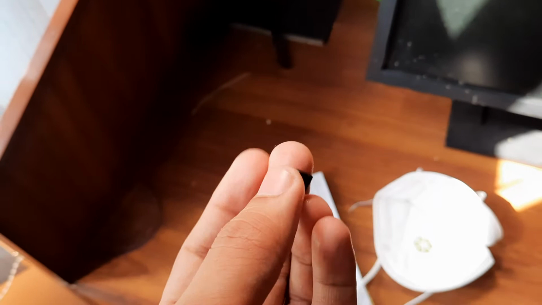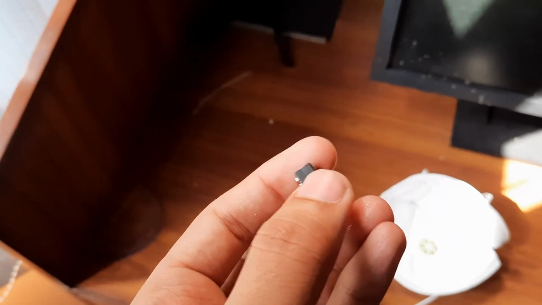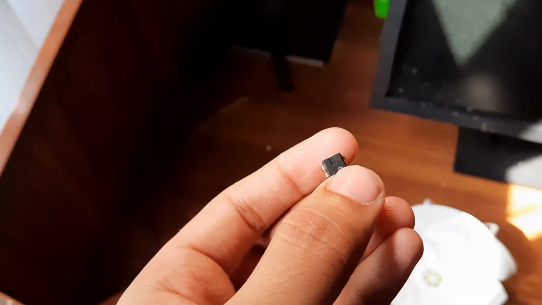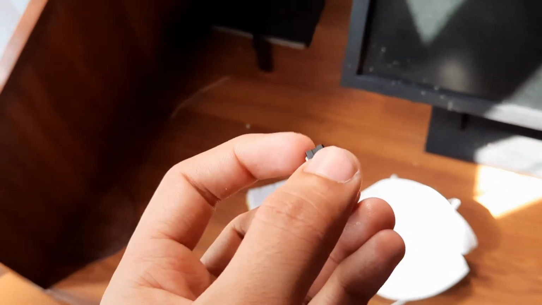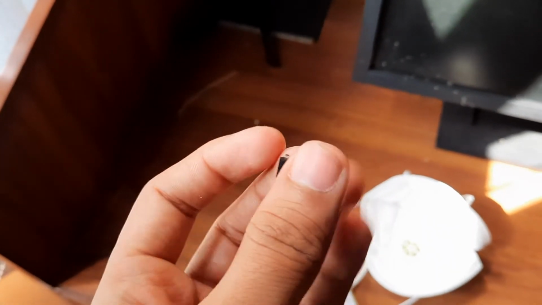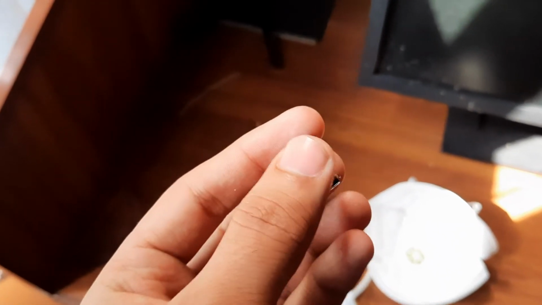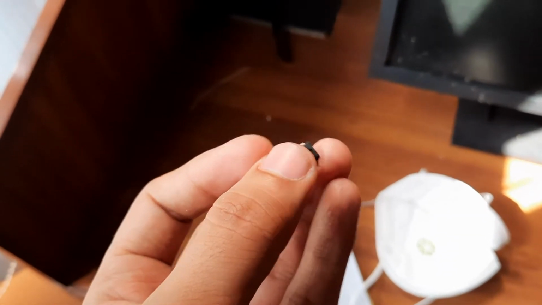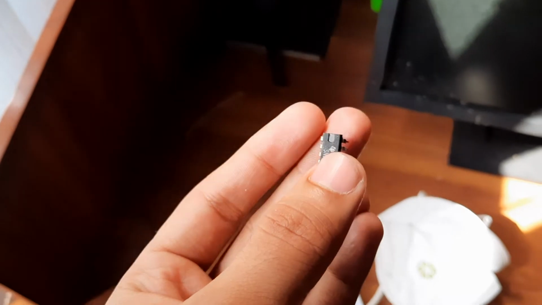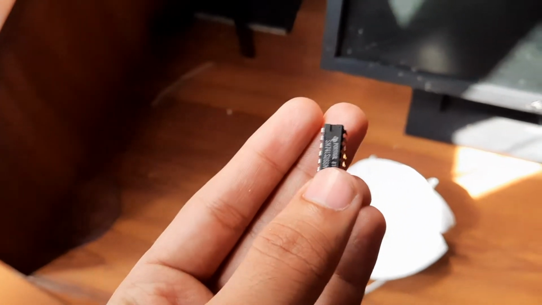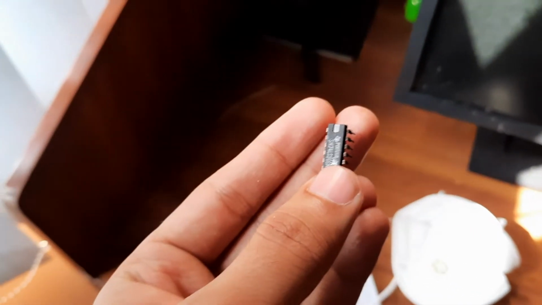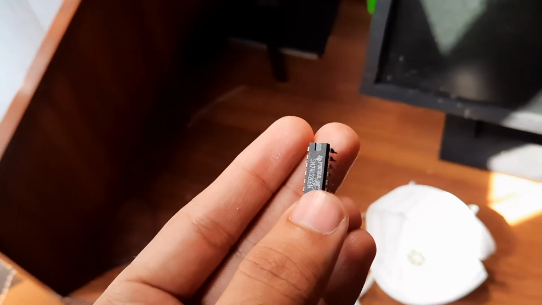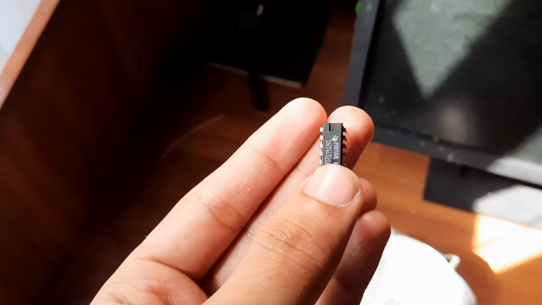Pin number 14 is the VCC pin. You will provide positive 5 volts here, and the negative, or the ground, will be provided at pin number 7. So these two pins are here to power up the IC, to use its gates basically.